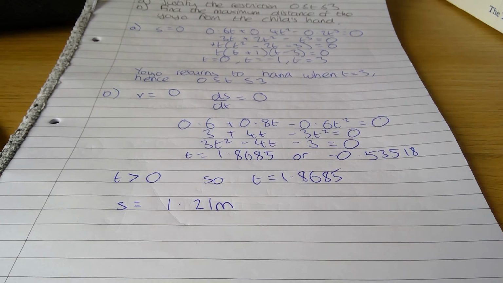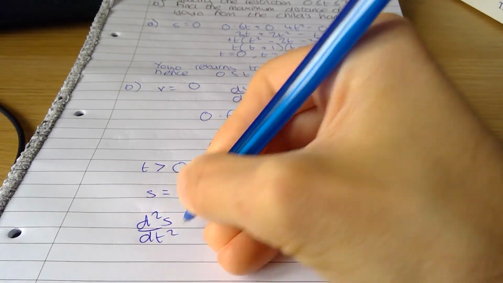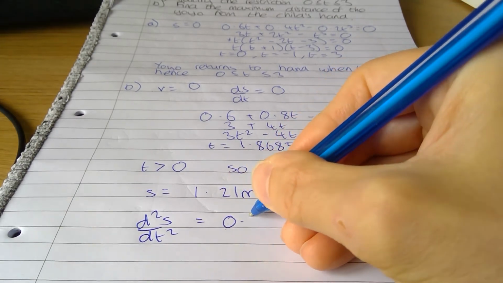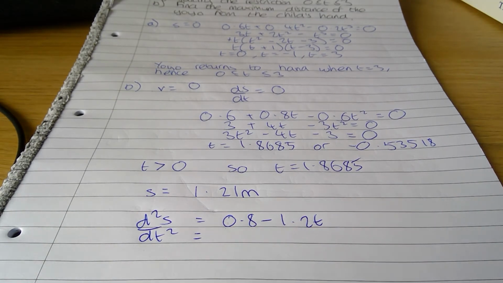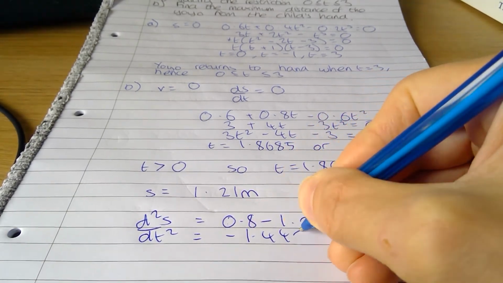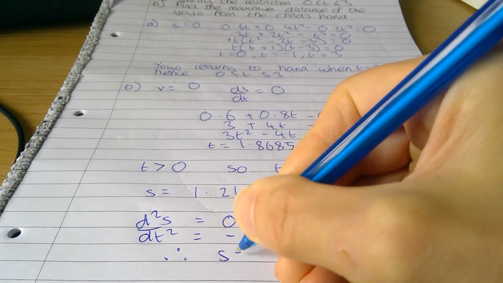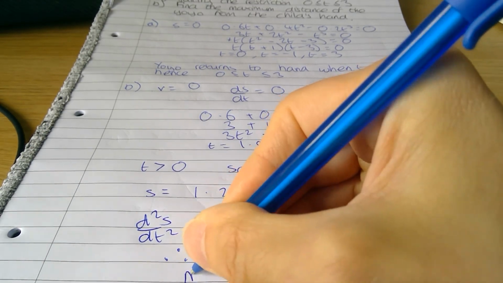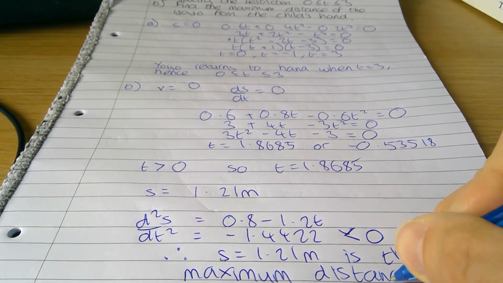It feels kind of obvious that it should be the maximum, but just to prove that, we want the second derivative, d squared s by dt squared. So we're differentiating this thing here, which becomes 0.8 take 1.2 times t. If I substitute the value of t that we just worked out into that, we get minus 1.4422, which is obviously less than 0. Therefore, s equals 1.21 is the maximum distance. And that's that question done.